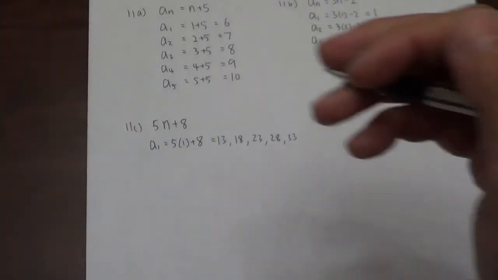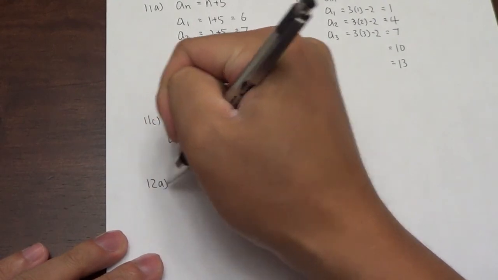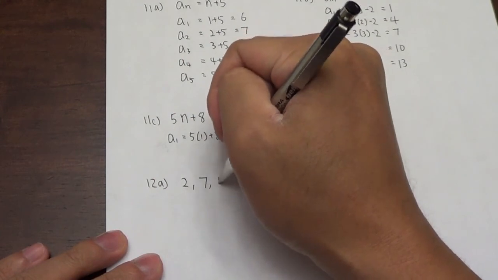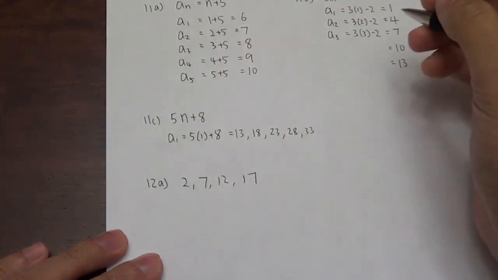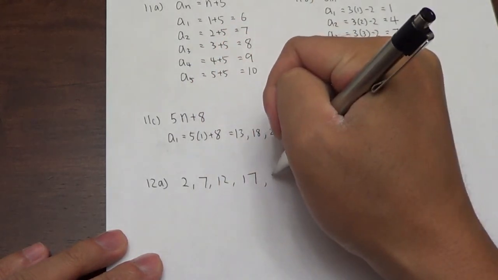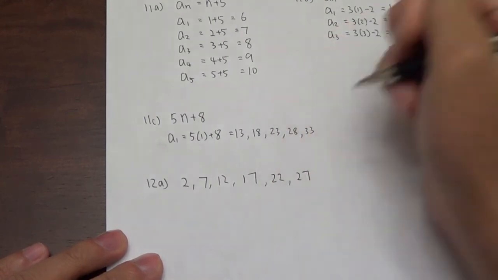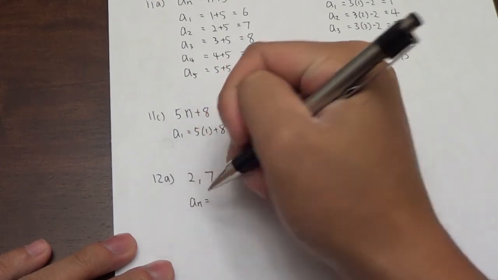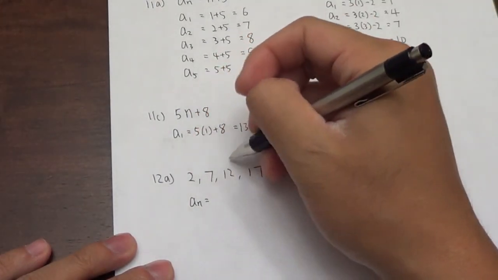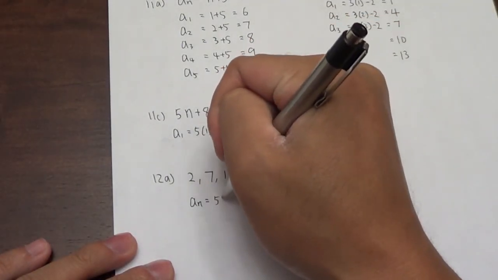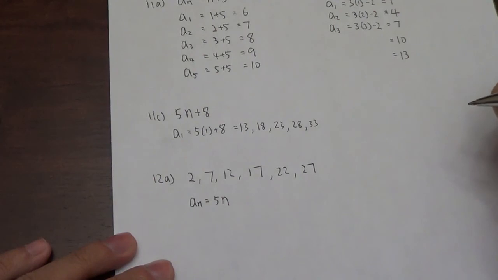All right, so for A, we have 2, 7, 12, and 17. All right, each time the next number is increased by 5, so the next two terms should be 22 and 27. All right, now to get the equation, whatever it's increasing by, that's the constant rate of change. That would be what we are multiplying n with. All right, now we simply just need to find out what other modification we need to do to it.